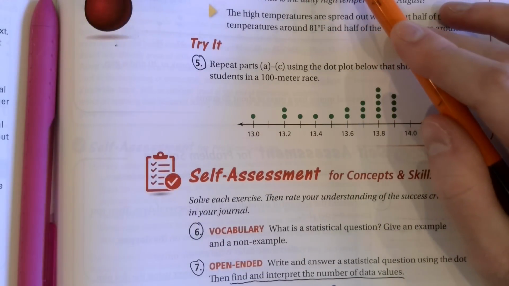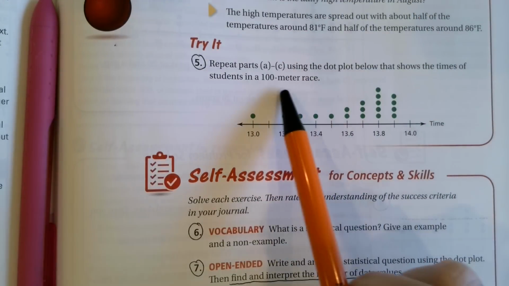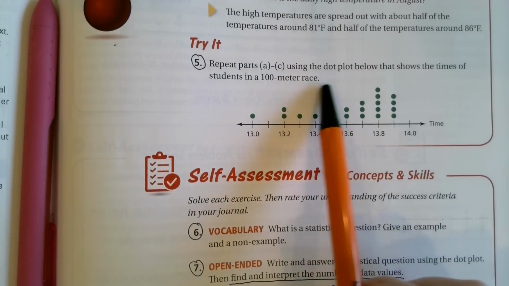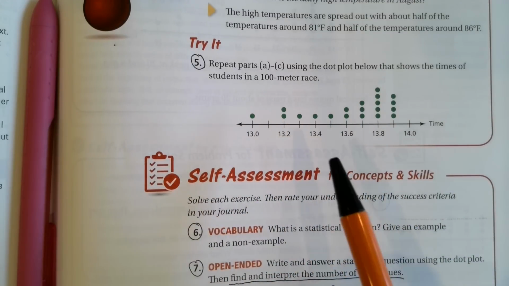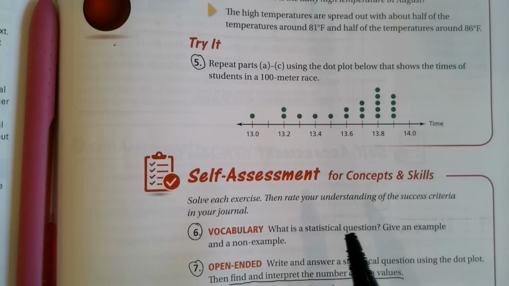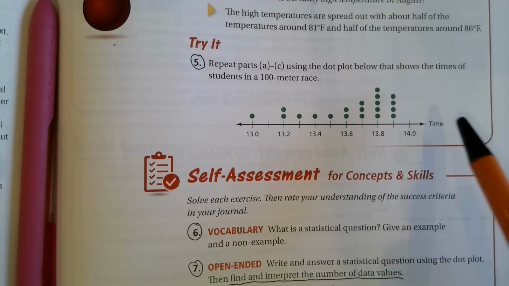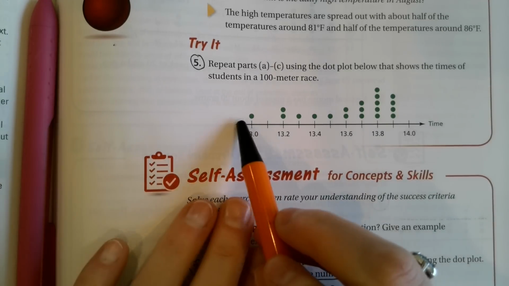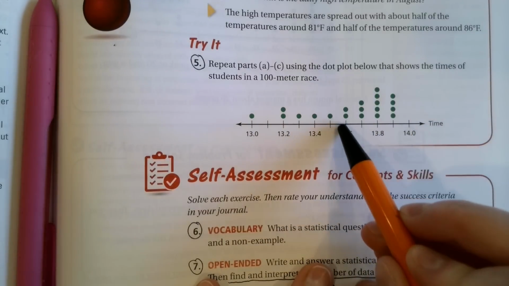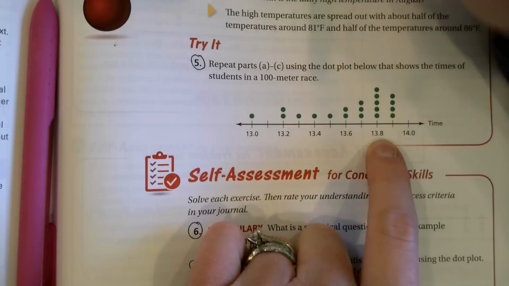How can you collect the data? Well, you would time the students running, and then what's the units? Here it would be seconds. You can see that they would run 100 meters in that amount of seconds. And then what's the statistical question that you could answer using that dot plot? How fast can a 6th grader run a 100-meter race? And then you could look and see, well, the majority are right here, and the peak, the most, is right here at 13.8 seconds.